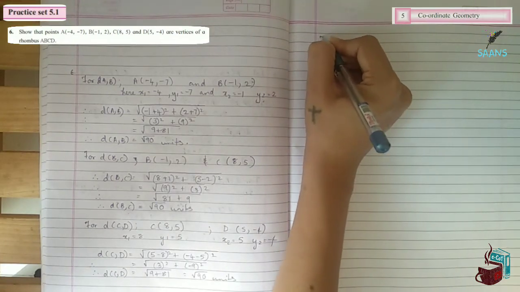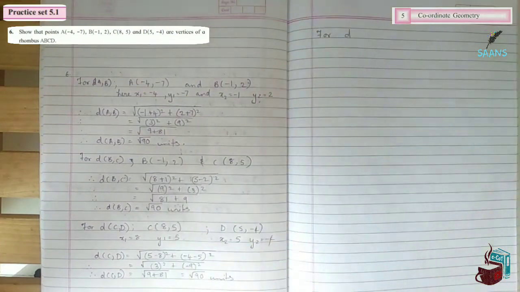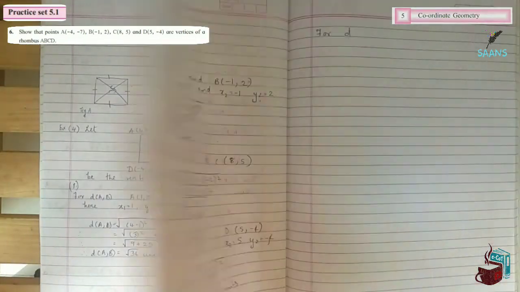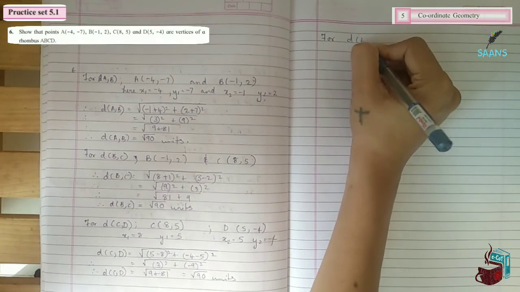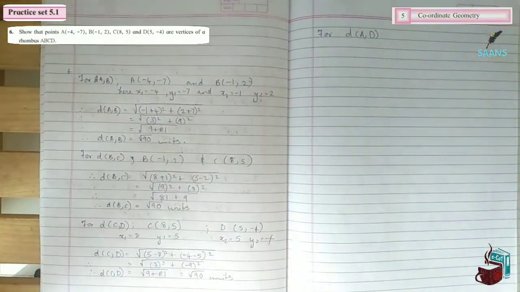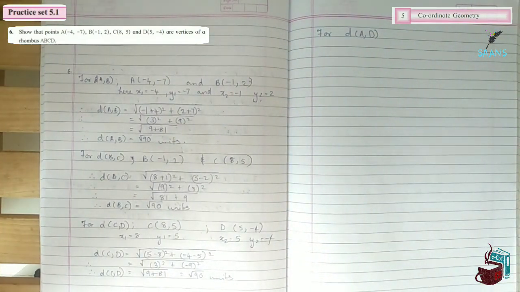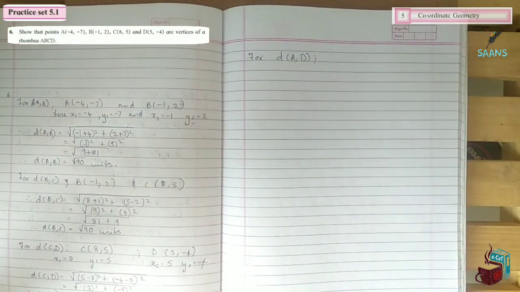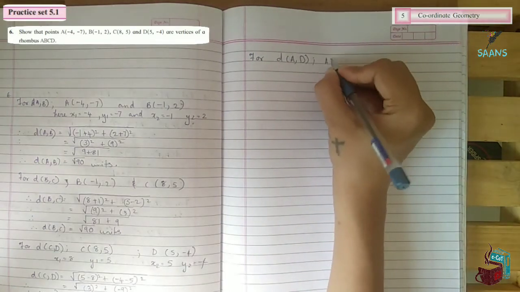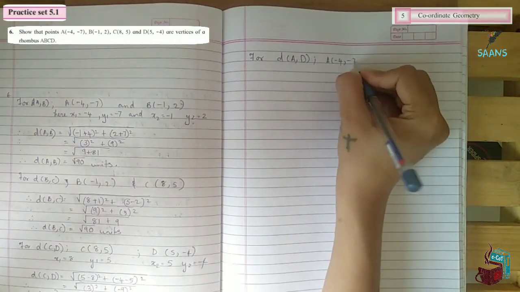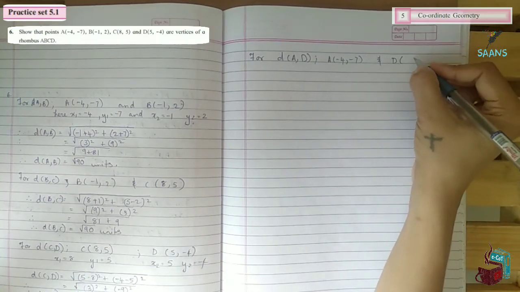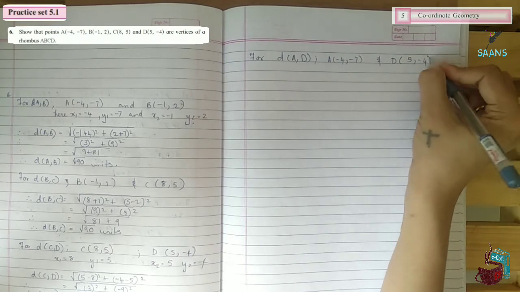Therefore, for distance, AD only. A comma D. What is the value we will see for A? A is minus 4, minus 7, and D is 5 comma minus 4.